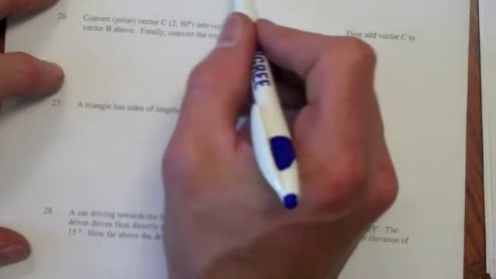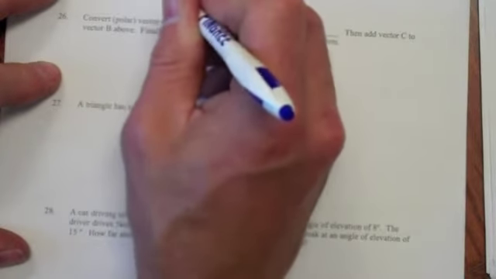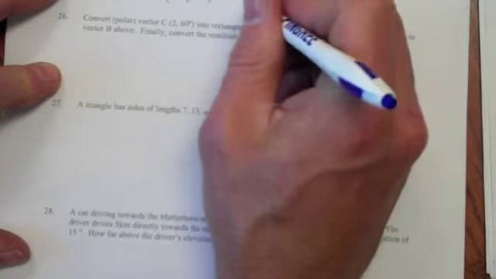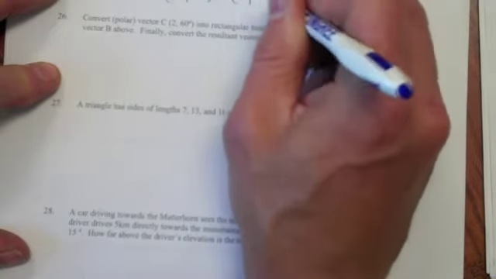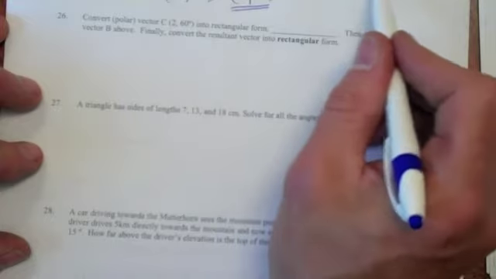Add the above vectors, but do not graph. So 3, 5, plus 4, negative 3. I just add the x components, I get 7. Add the y components, I get 2. That's that solution. State the resultant vector also in rectangular form.